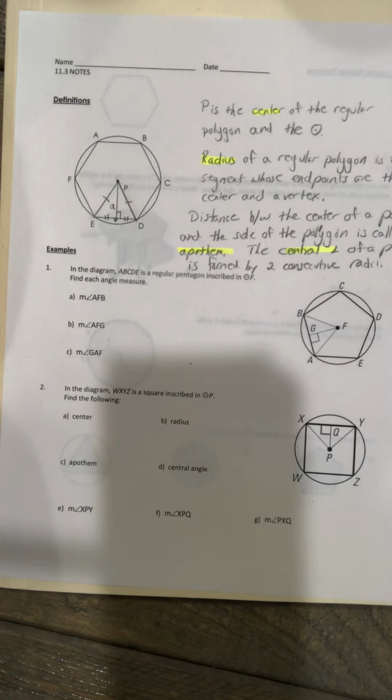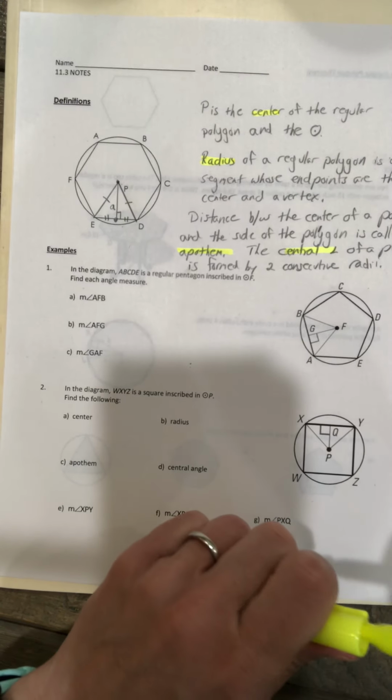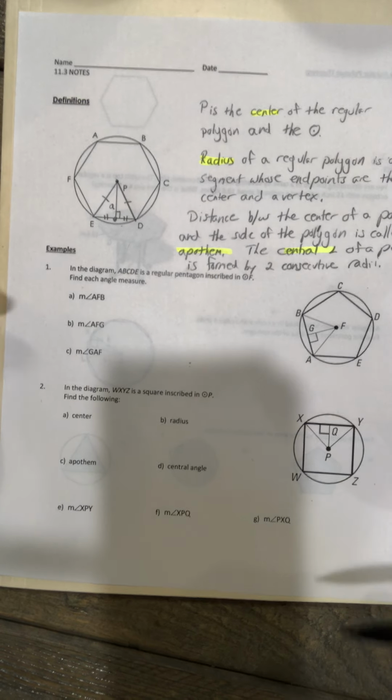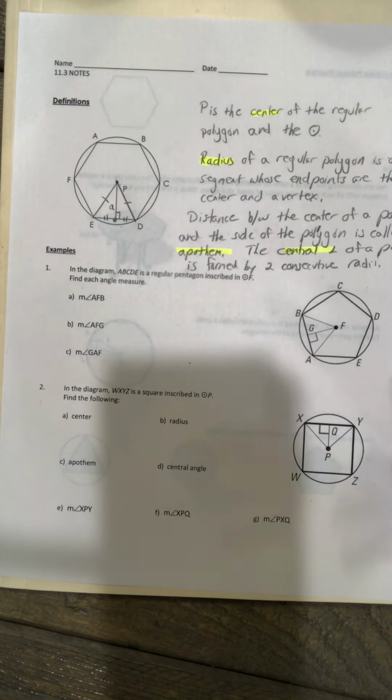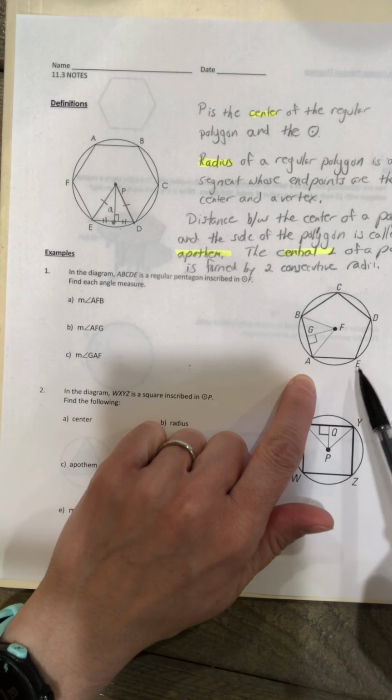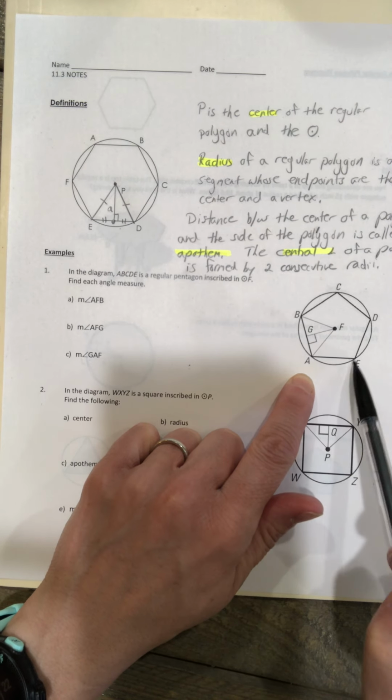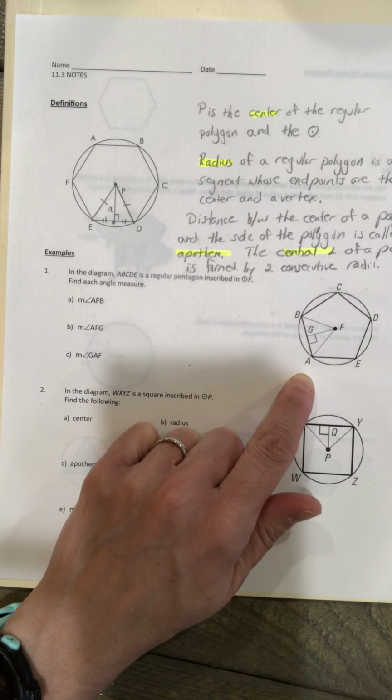All right, guys, so now we just finished going over the definitions that we need to move on. So again, here we have, and now we're going to look at some examples. If you take a look at this diagram, this was a hexagon, now we're going down to a pentagon, a regular pentagon that is inscribed into a circle F. And they want us to find each angle measurement.